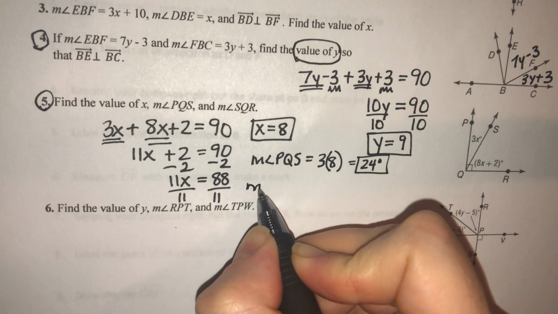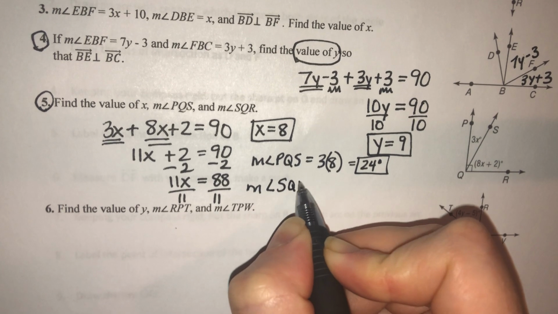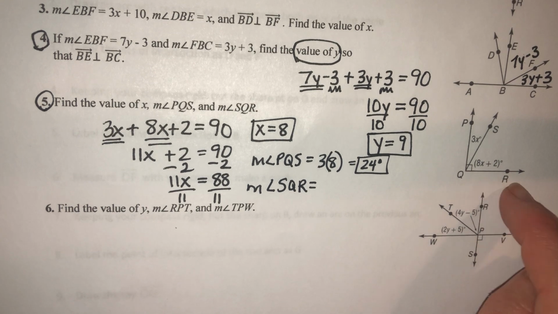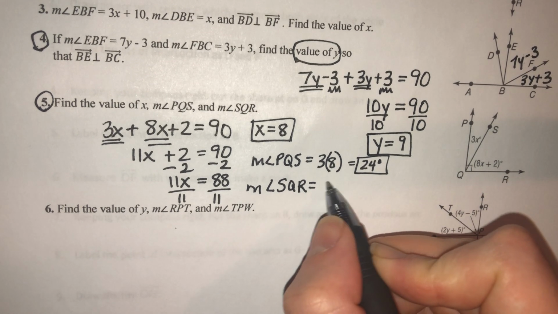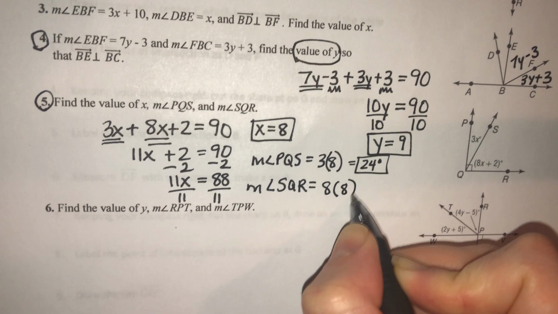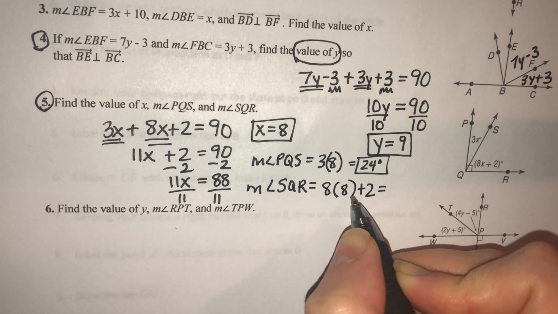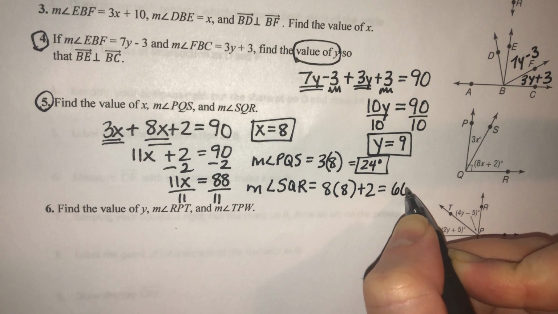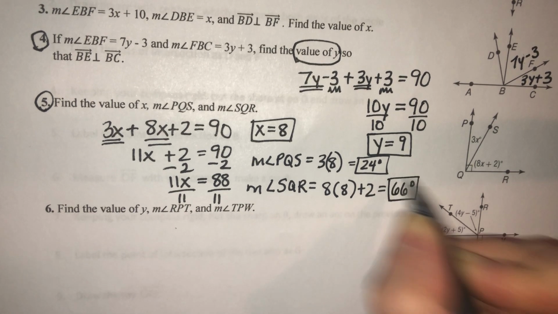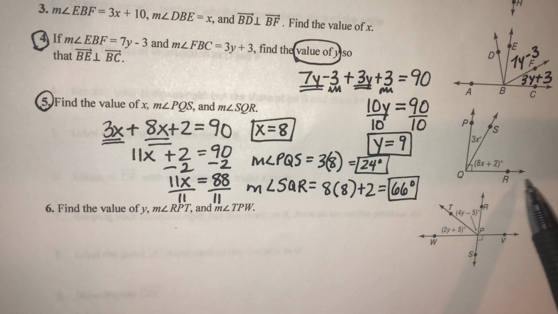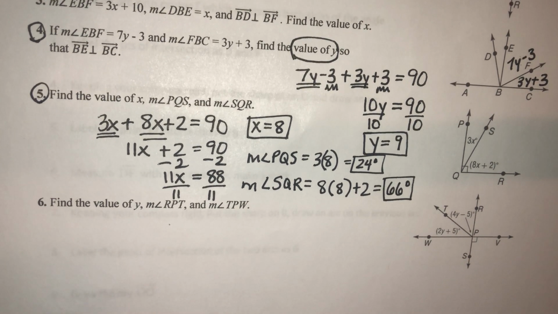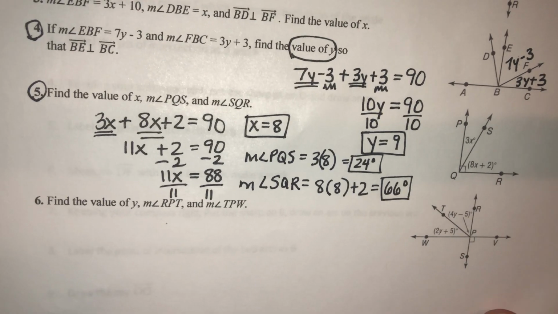And now the measure of angle SQR is the last answer for this problem. SQR is 8x plus 2, so 8 times 8 plus 2. That's 64 plus 2 more makes 66 degrees. Or another option could have been to say 90 minus 24, because these are complementary angles and they have to add up to 90. Alrighty.